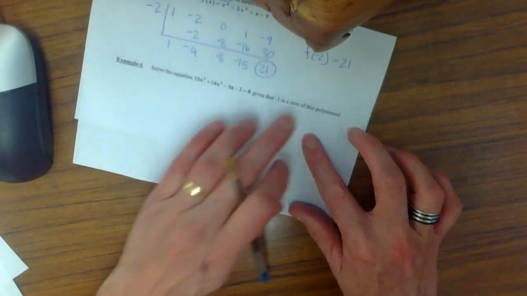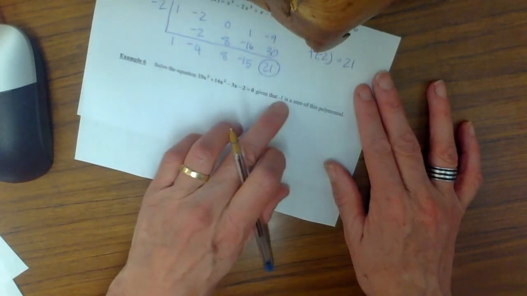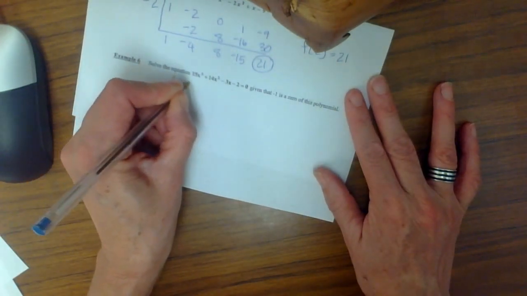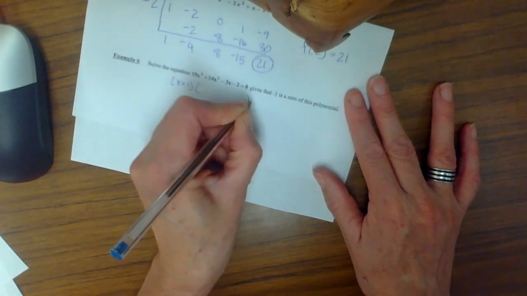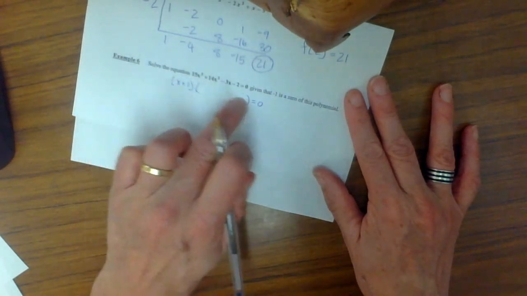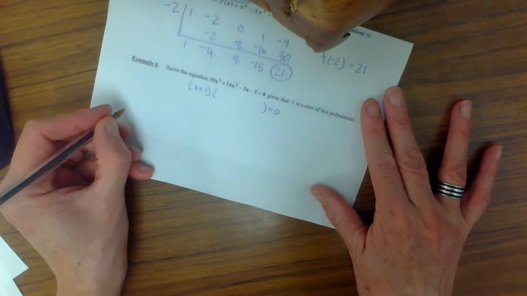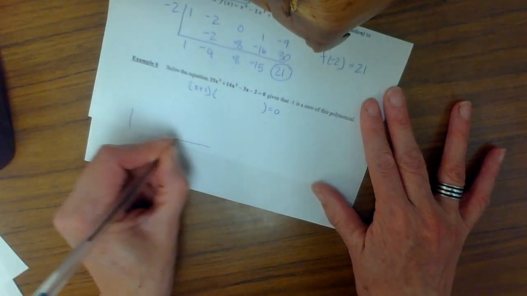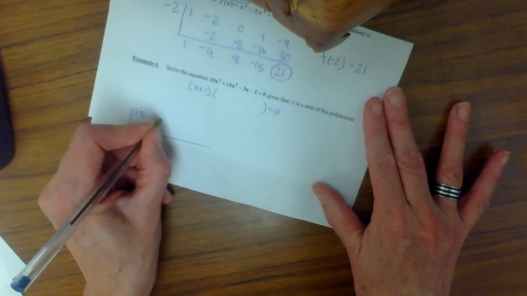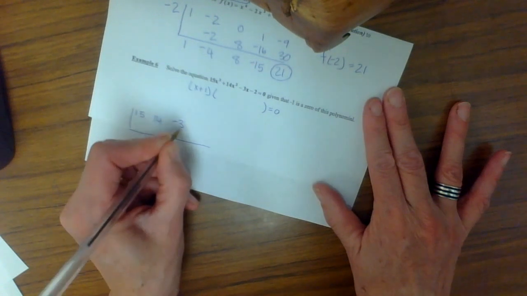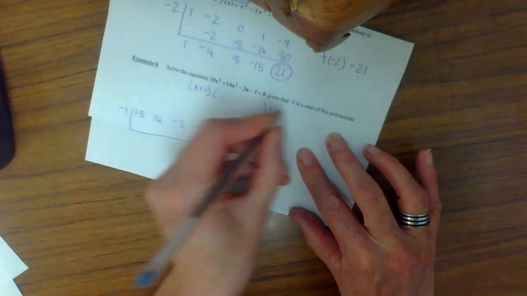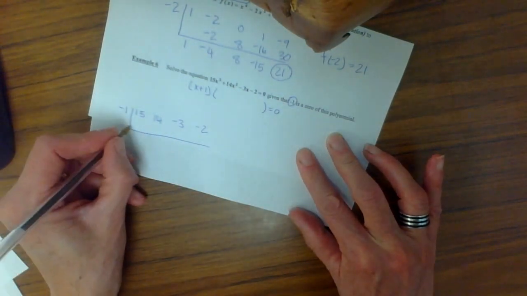Okay, solve this equation given that minus 1 is one of the zeros. So that means that x plus 1 times something is the same as this equation. So to find what this polynomial is, let me do the division, and I'm going to do it synthetically because that's the quickest way to do it. So 15x cubed, 14x squared, minus 3x's, minus 2. Don't need any placeholders. I need to divide by negative 1 because they tell me that will work.